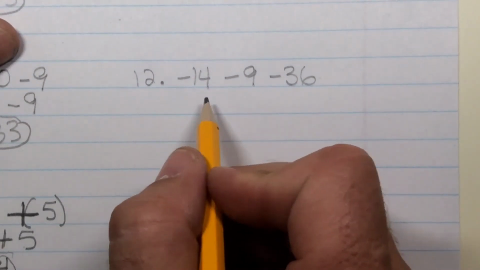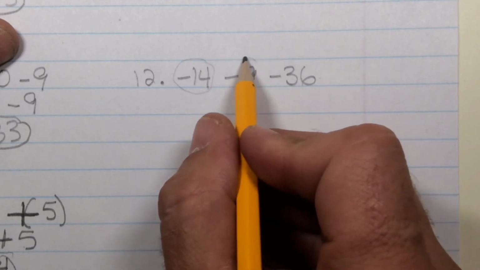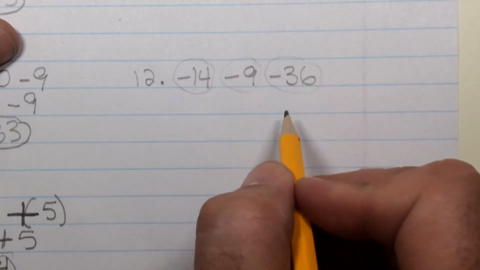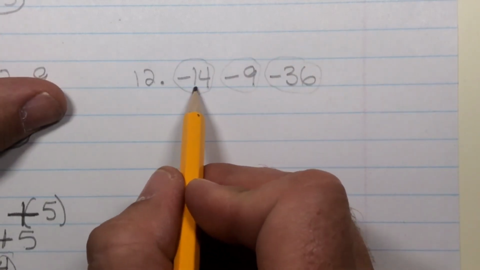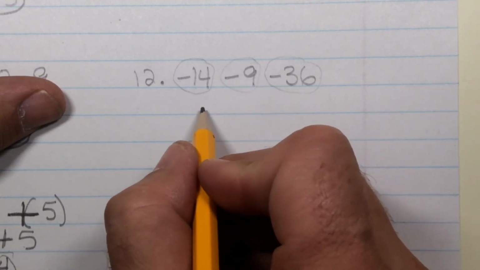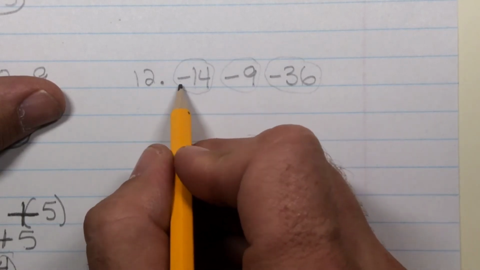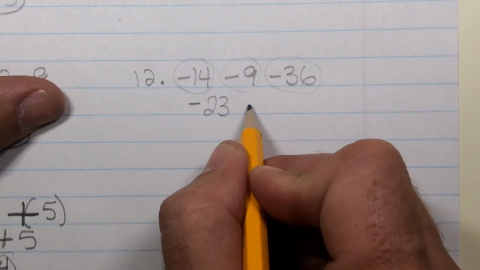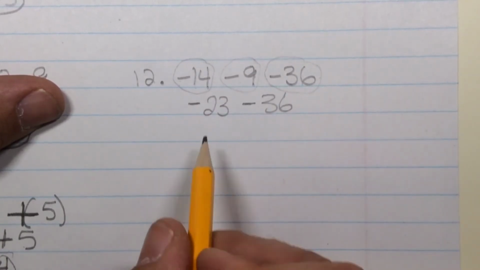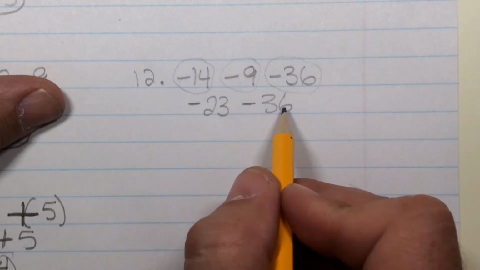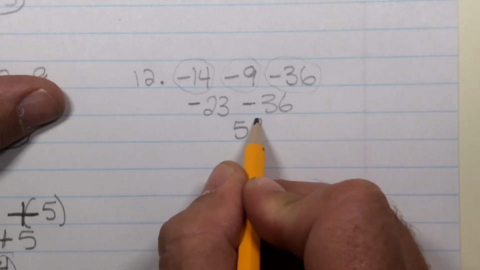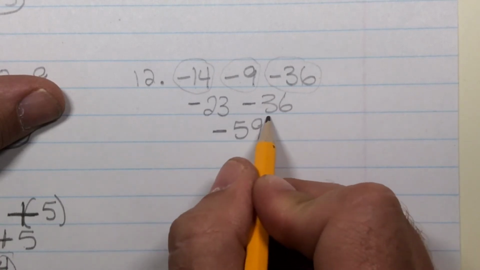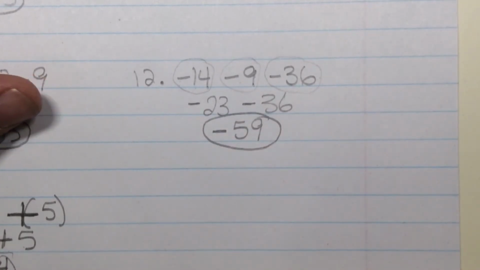And number 12, negative 14, negative 9, negative 36. So we'll go from left to right. Negative 14 and negative 9, when combined, give you, because same sign, add the numbers to get 23 and keep the sign. Again, same sign, so I add the numbers and I keep the sign. All right.